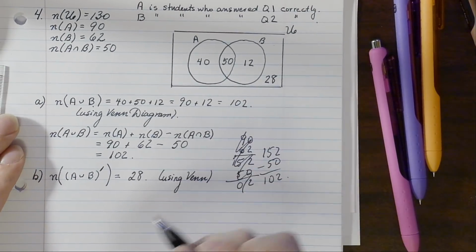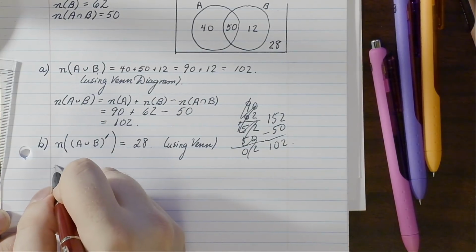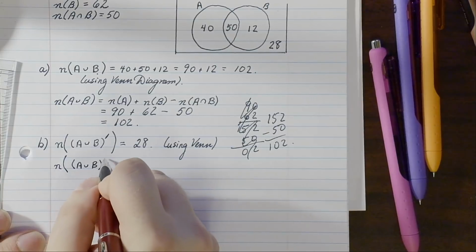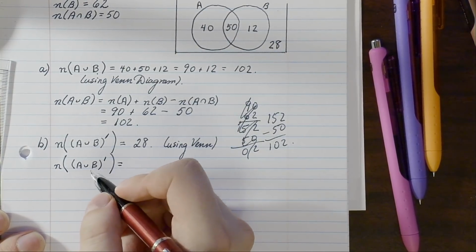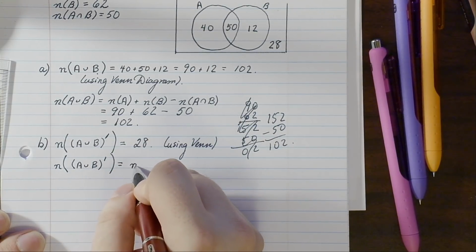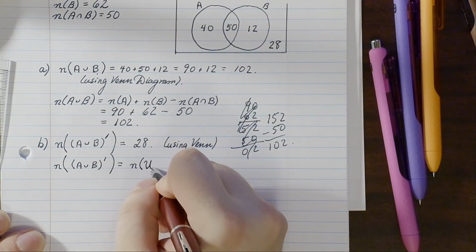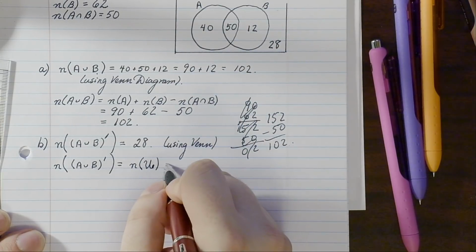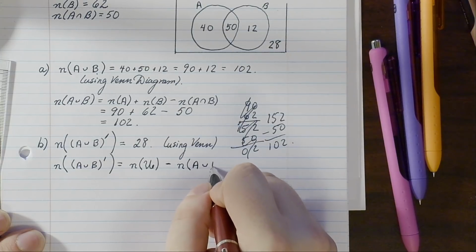Now, alternatively, for people who like using formulas, we can do this. What this is saying is that I don't want A union B. So it's the total number in the entire universal set, so everything in here, minus the union of it. So this is our complement rule.